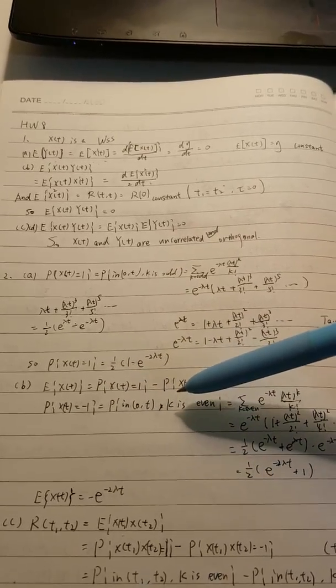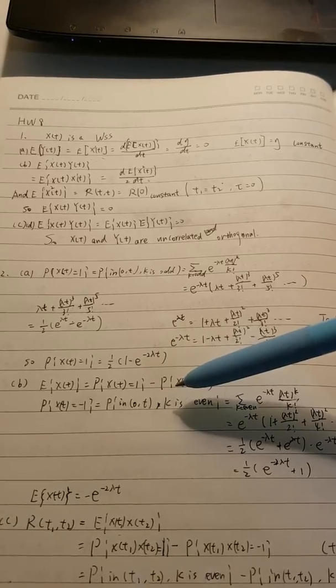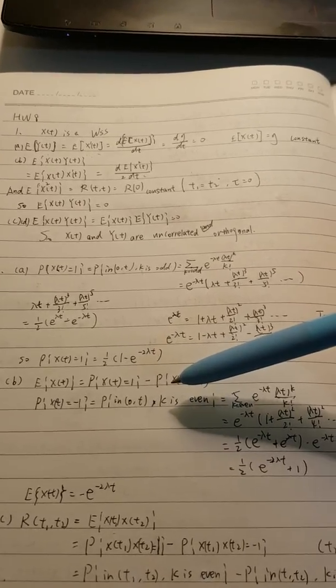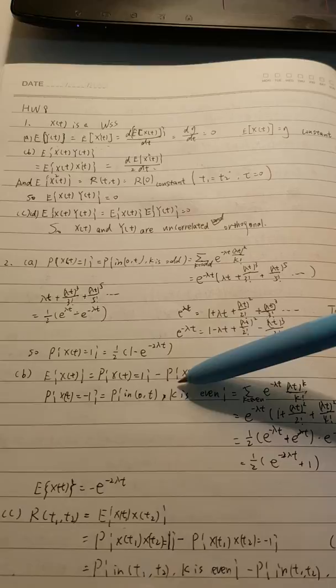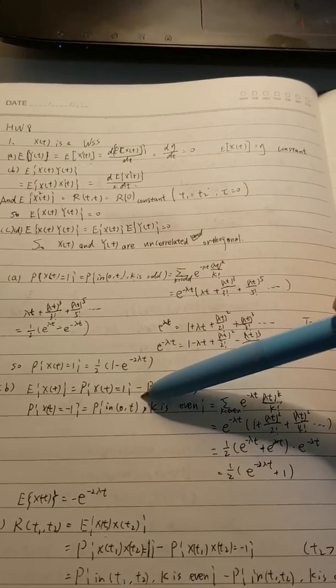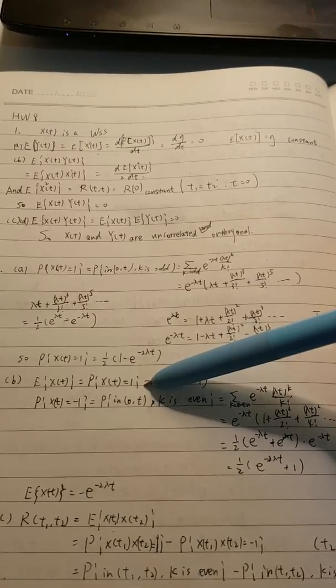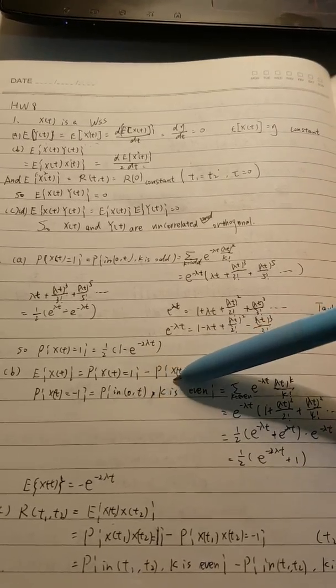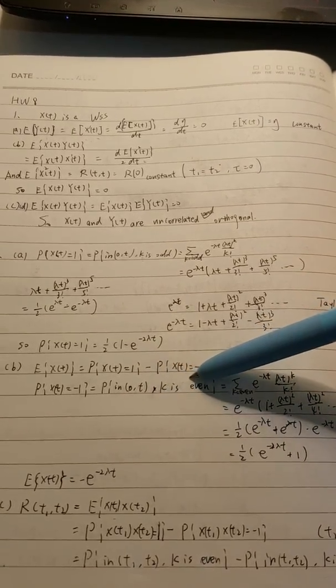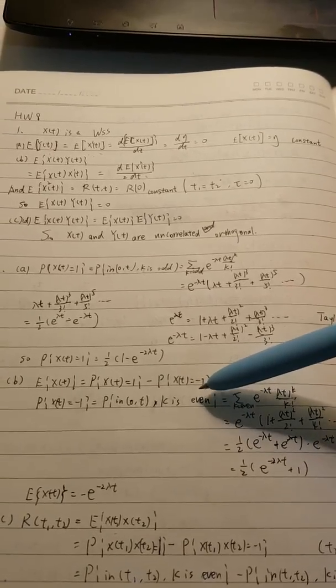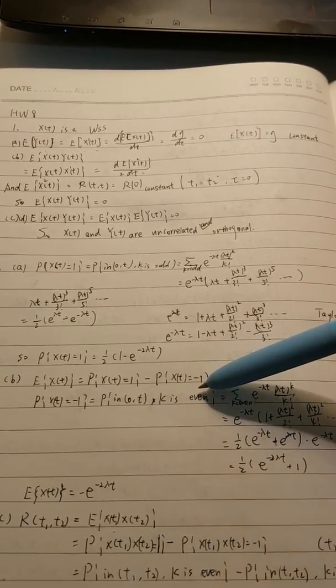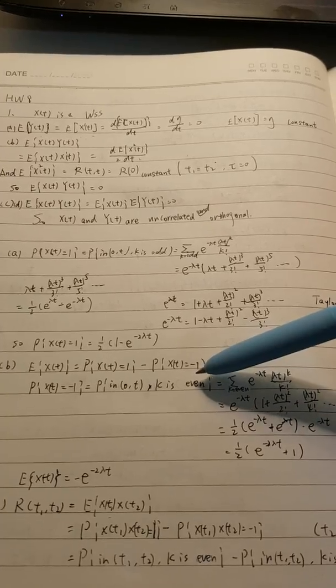And the second question, we need to find the expectation of xt, which equals the probability that xt equals 1 minus the probability that xt equals minus 1.